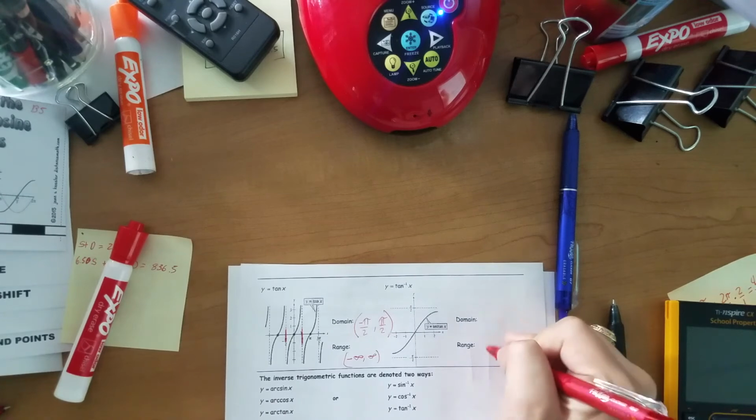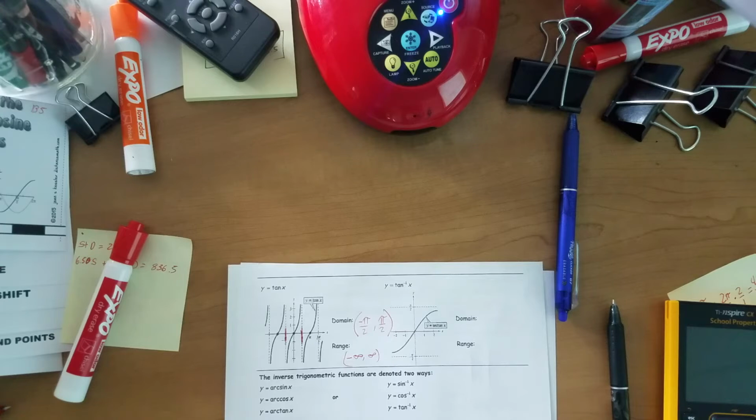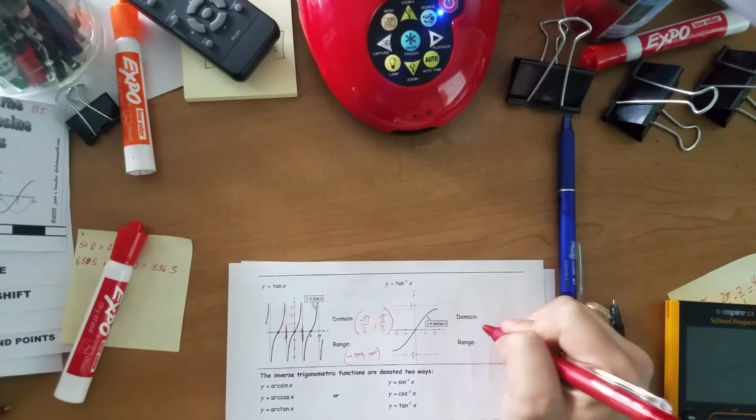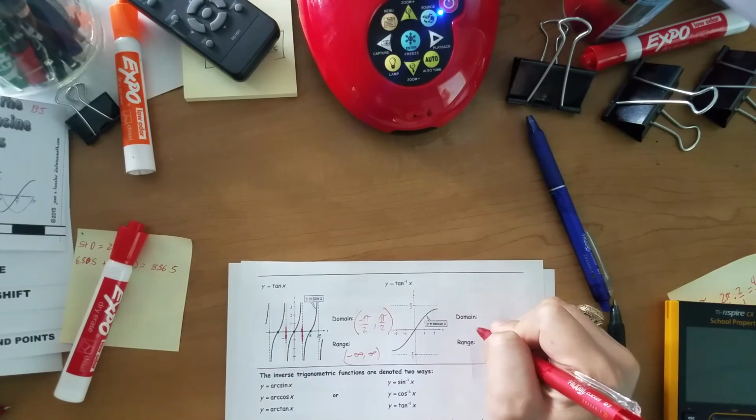So what is going to be the domain and range of my inverse tangent function? Adrian, what do you think? What is going to be the domain of my inverse tangent function? Say it correctly in the correct order.